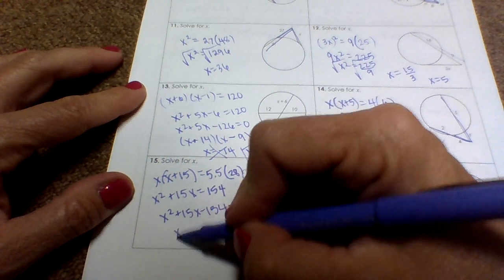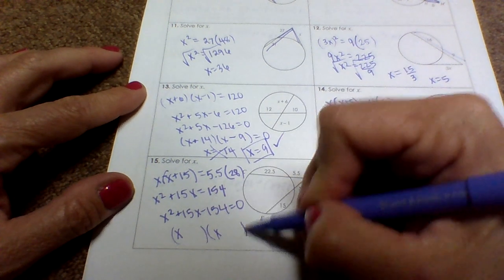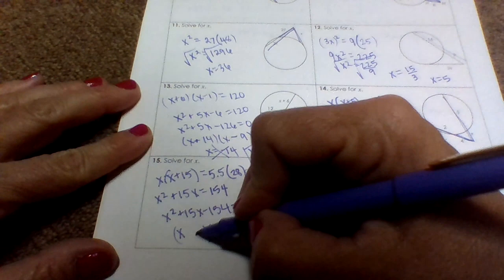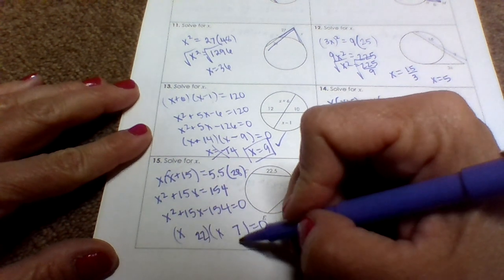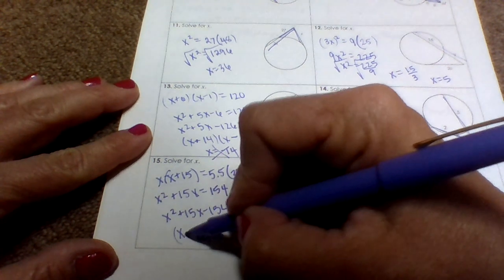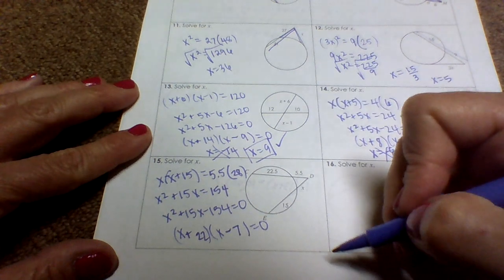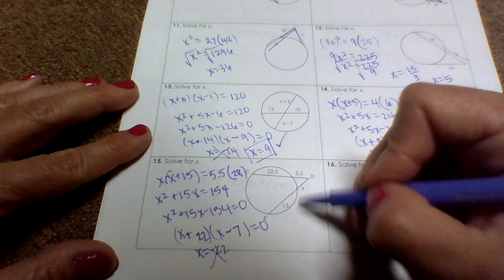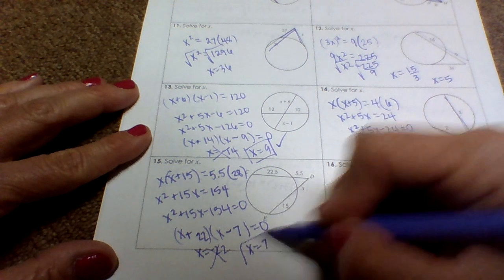The factors, let me think. The factors of 154 that I got were 22. Let me see. 22 times 7. 22 times 7. 14 carry the 1. Yep. And it would be positive and negative. Okay. So this would be a negative 22, which is out because of that. So x equals 7 right there.